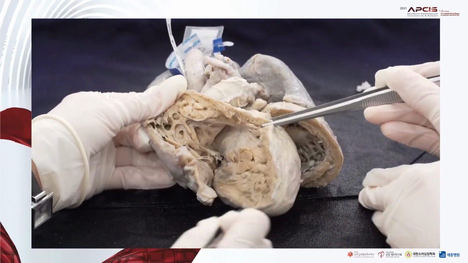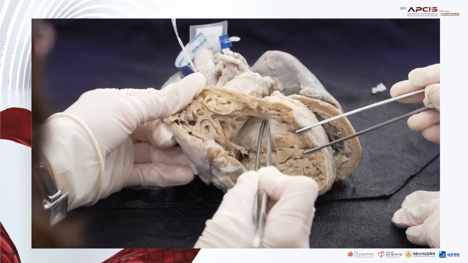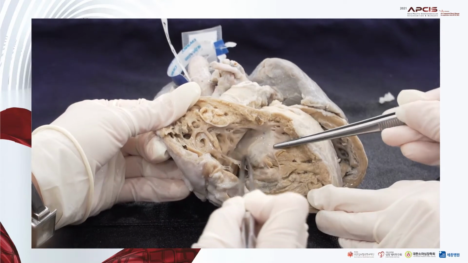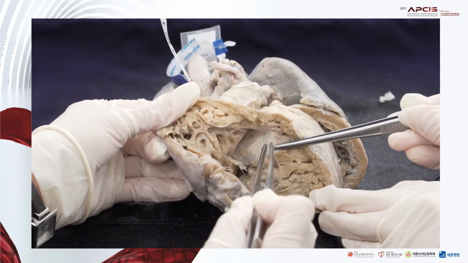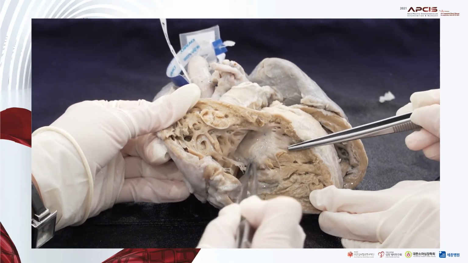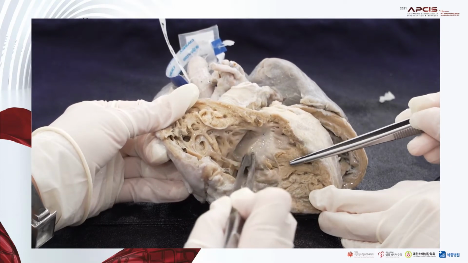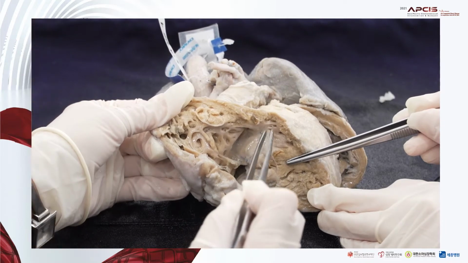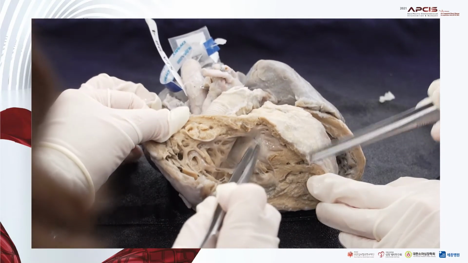Then here we can see the patch with the suture material, which was covered by very thin endocardium. So this part is a previous ventricular septal defect, which was closed by patch material here.